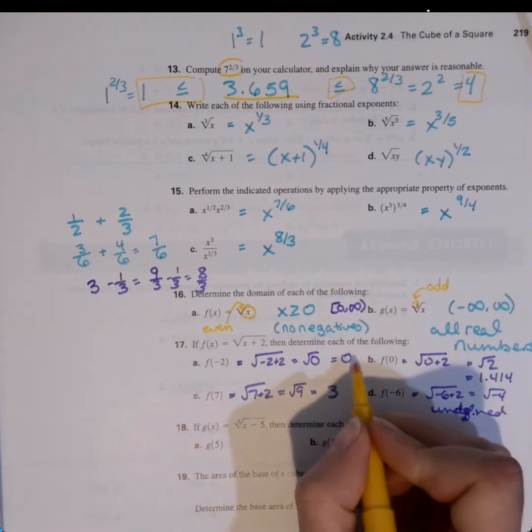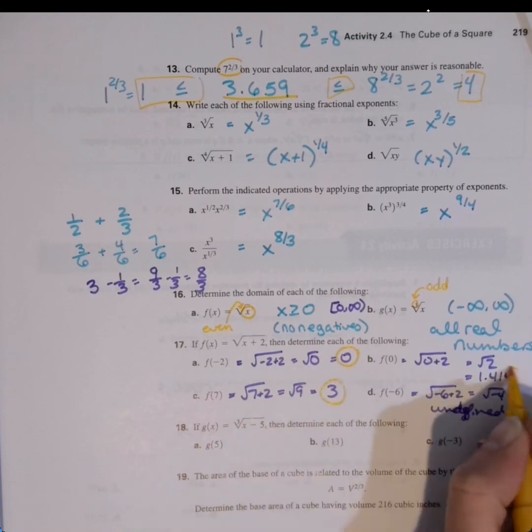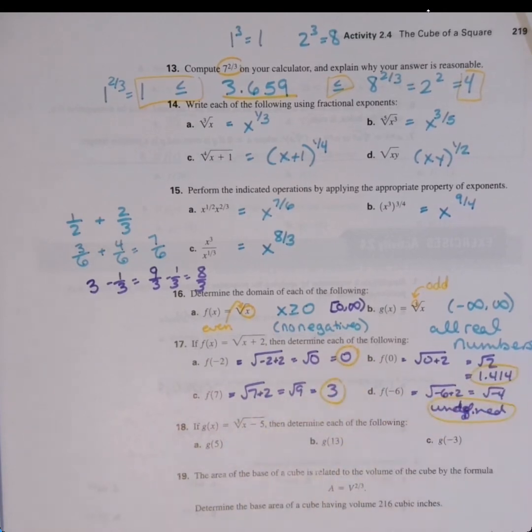So again, it's hard to sometimes see what my answers are when I have a lot going on. So I'm going to go back and circle those. All right, almost done. So I have 2 left here. This one's a cube root function. I'm going to plug some stuff into it.